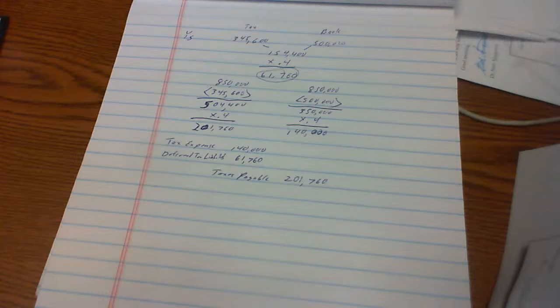So be very careful on this. Be very careful to know whether you're starting or increasing an asset or liability, or if you're reversing an asset or liability. It's very important because it determines what the journal entry account will be. All right, that's it for 17.2.